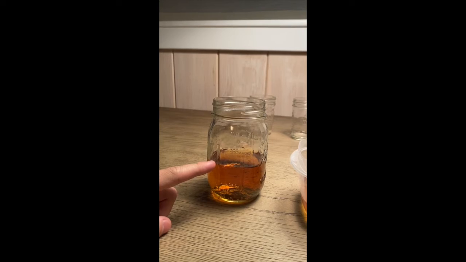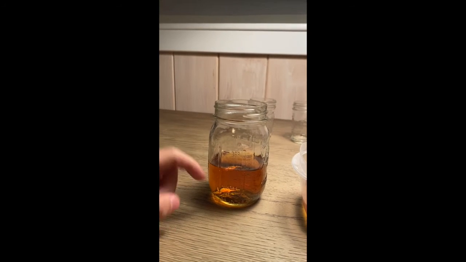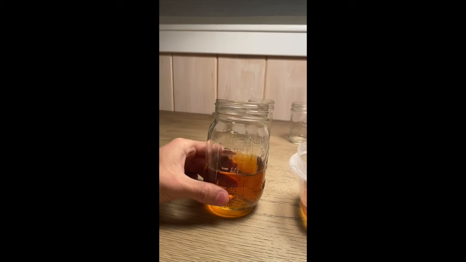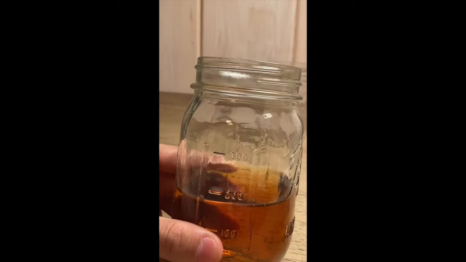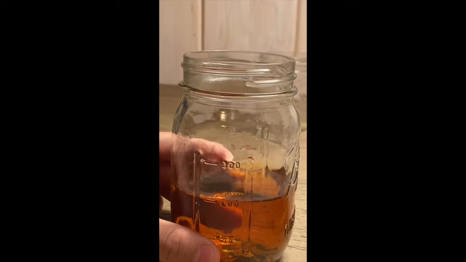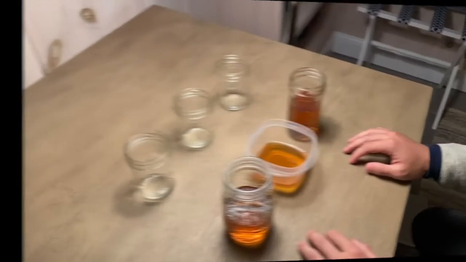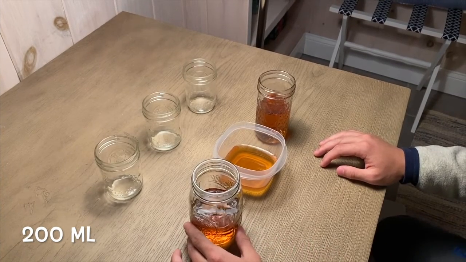Now, when we look at this jar, there's a measurement right here. I don't know if you can see it, but the liquid is right at the 200 milliliter mark. So, 200 milliliters, what does that mean?